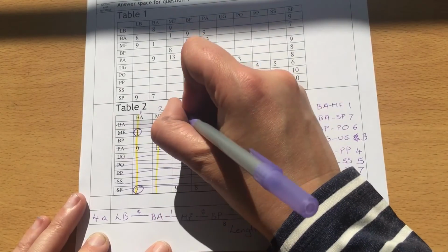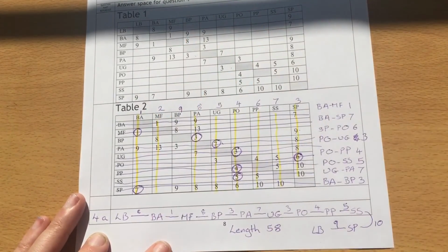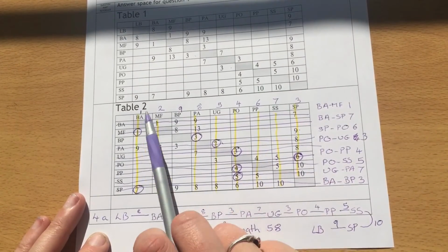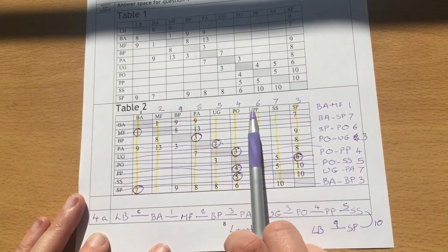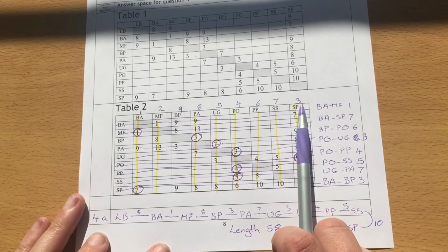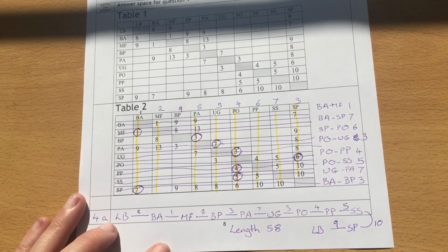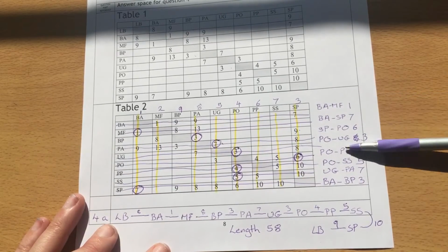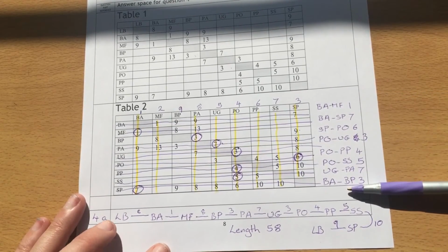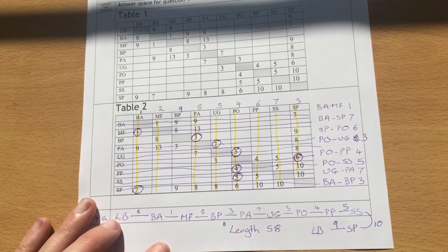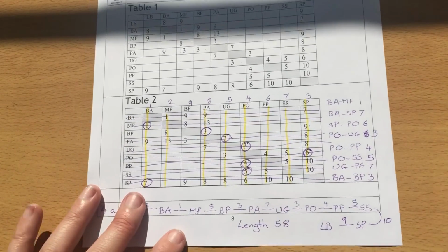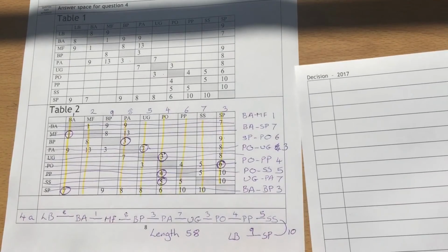They will condone it if you don't write in that 9. But it's useful to do because then you know you've got everything written down there. And you've just got that a little bit neater. So we've got our list. And it's good practice to also draw the tree.